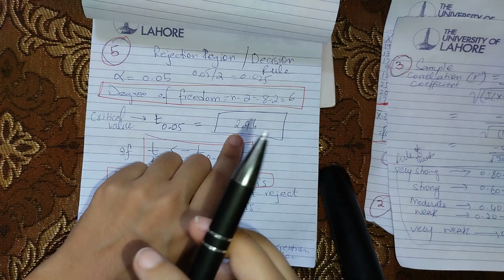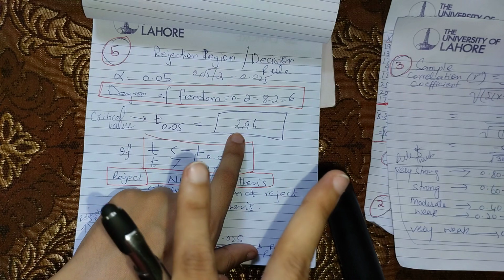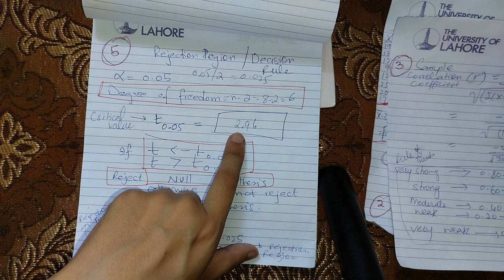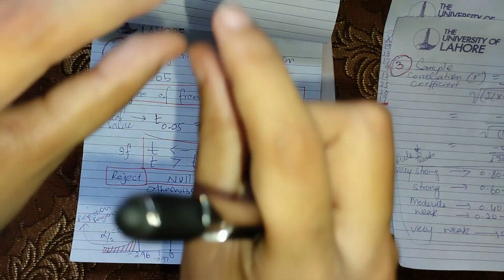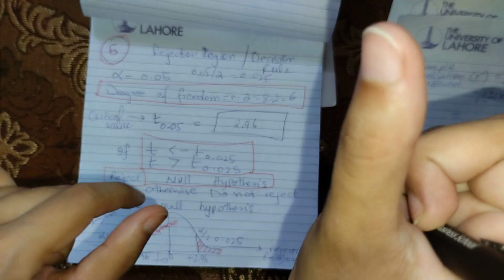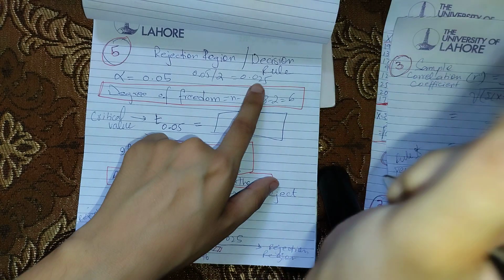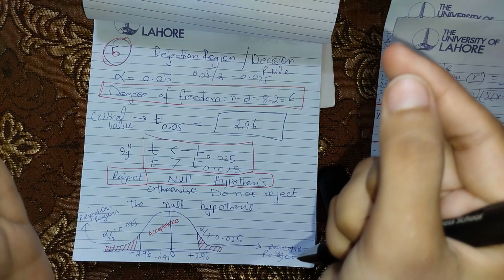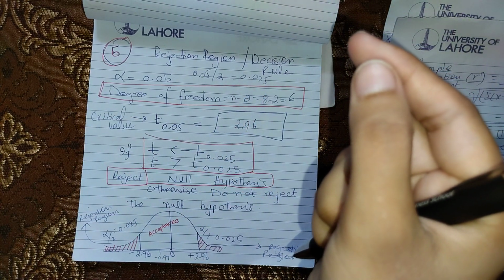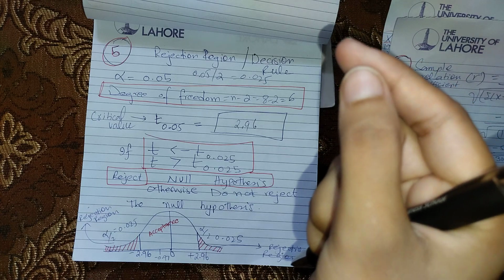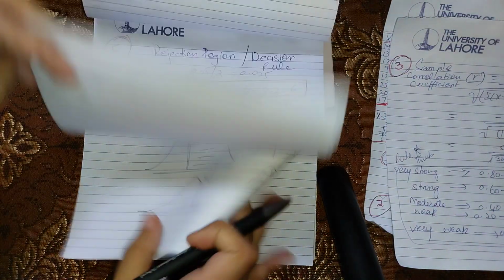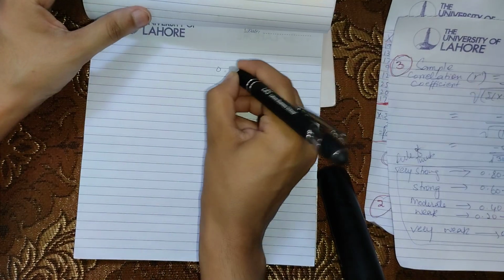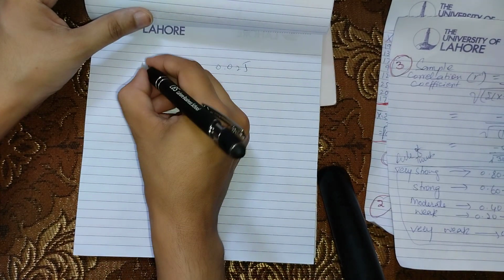Okay, I will give you the link of the t table in this video description. In the table, on the top portion the significance level 0.025 is written, and on the left side you will see the degrees of freedom. So you will compare the degrees of freedom, I show you in the table, 0.025, and this is the degrees of freedom.